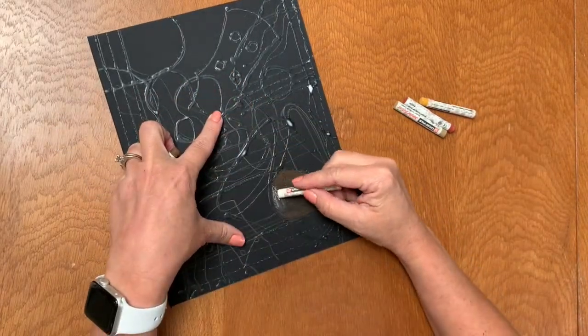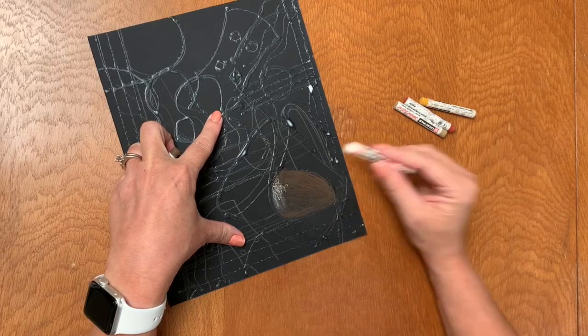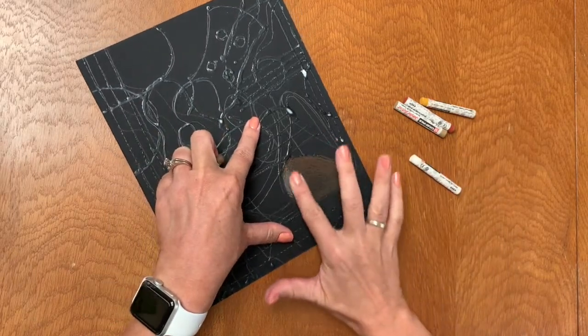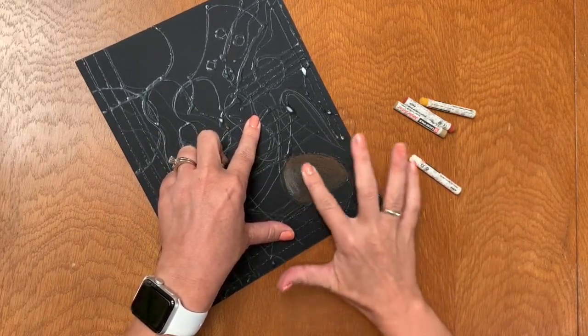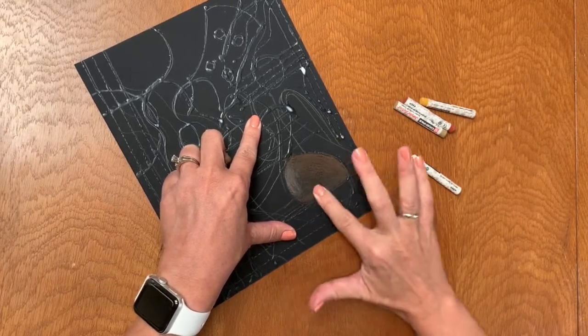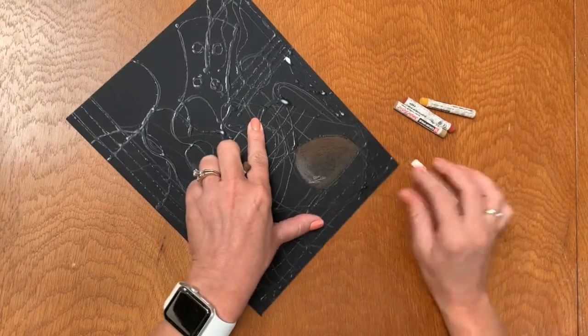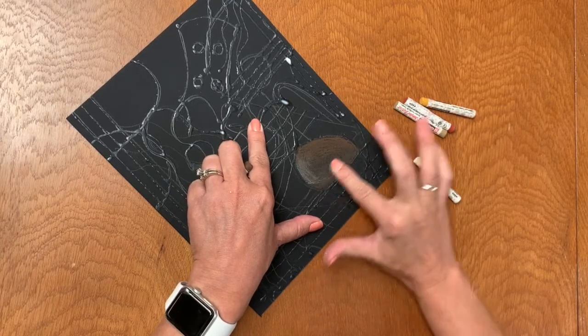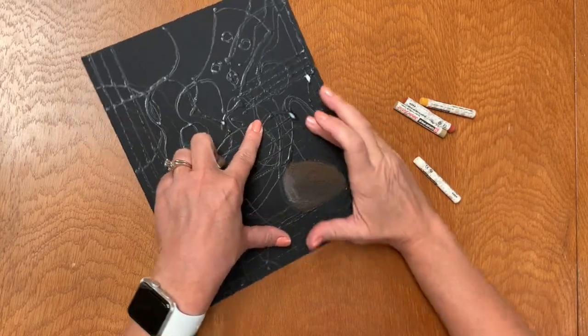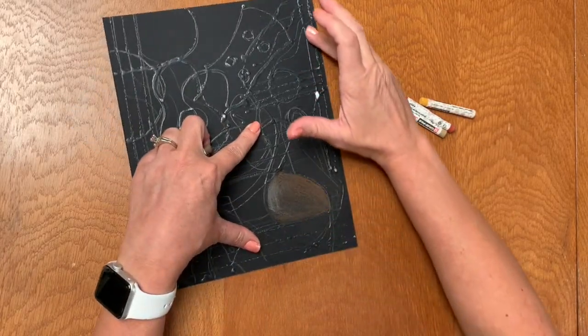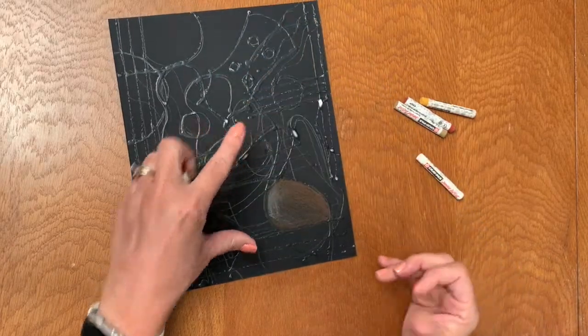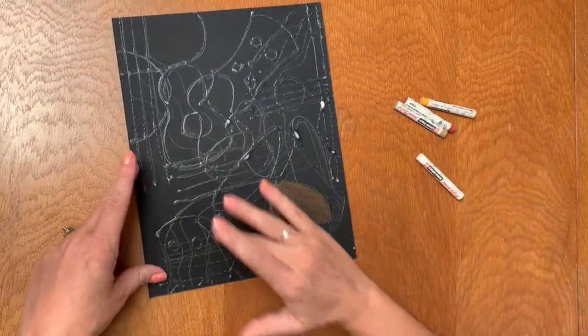So yeah, you can just go in and add in whatever of the monochromatic tones you are using for your piece. And really, I don't have a rhyme or a reason other than I'm just going in and figuring out where those places are that need color within these spaces.